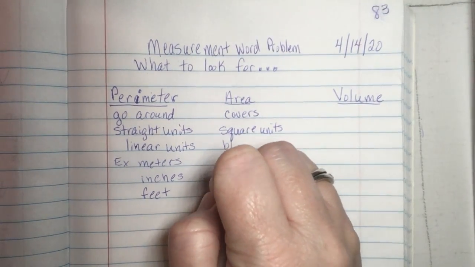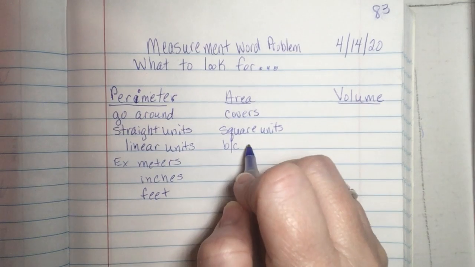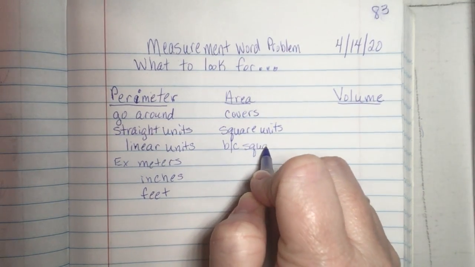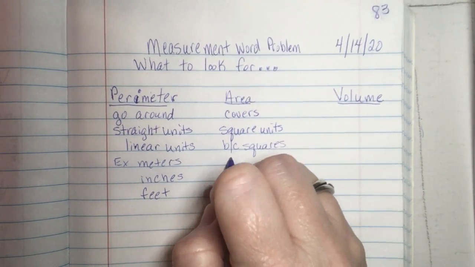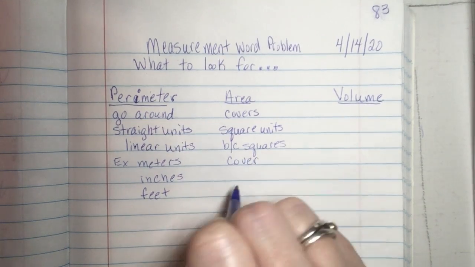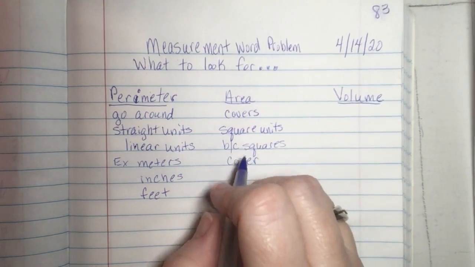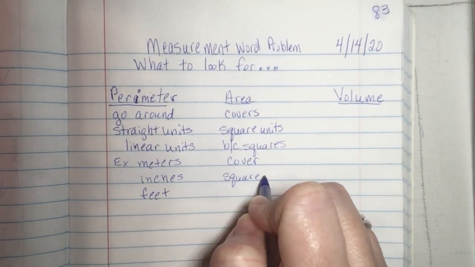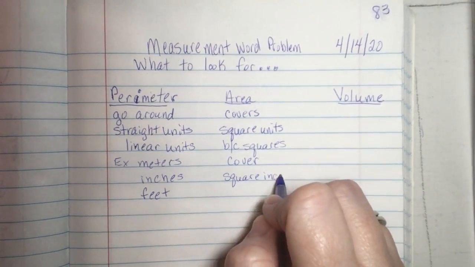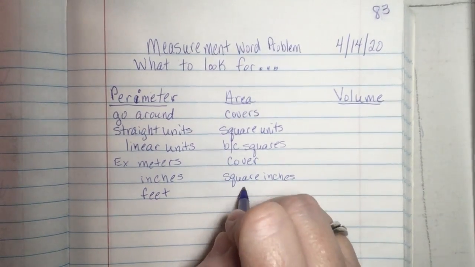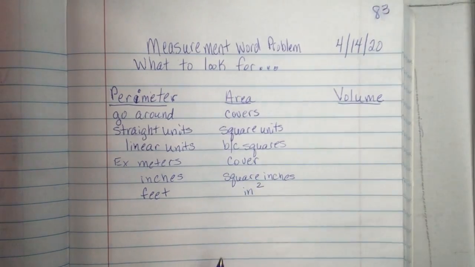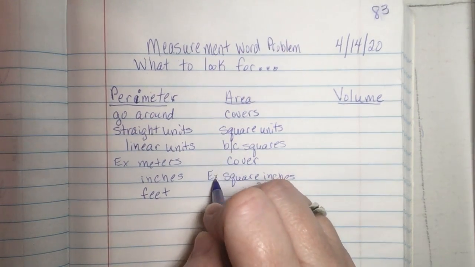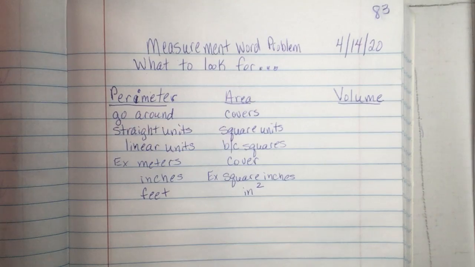Let's just put B/C for because squares cover. So it could be square inches. Remember, when that's written, it's written inches to the second power, right? So that would be examples. It could be anything: square inches, square feet, square whatever, okay?